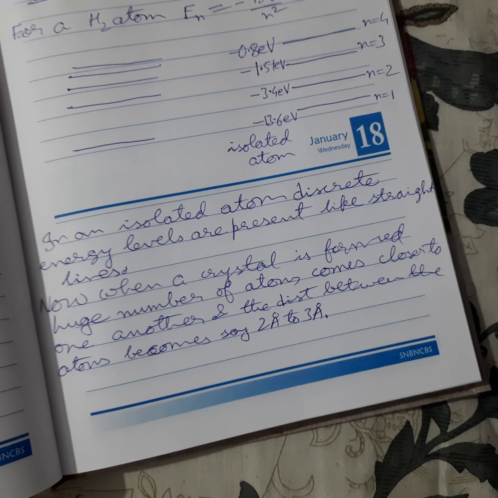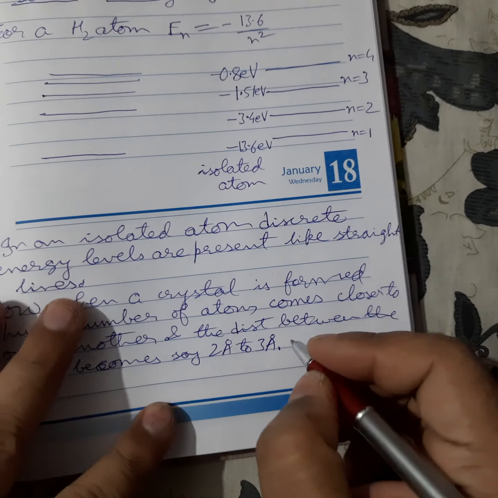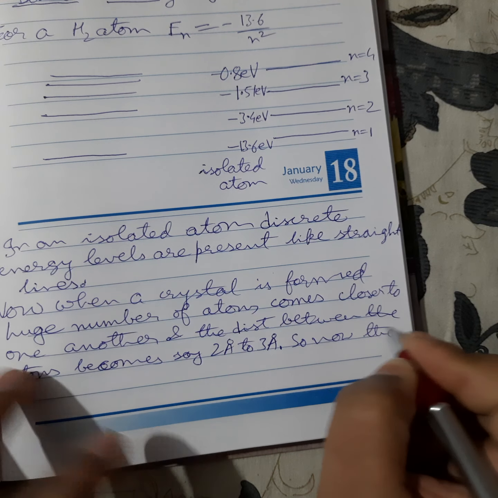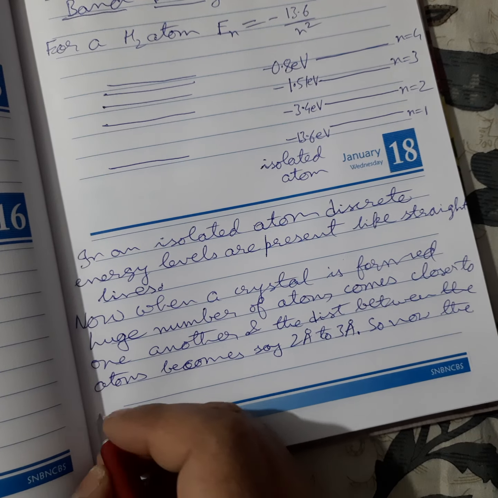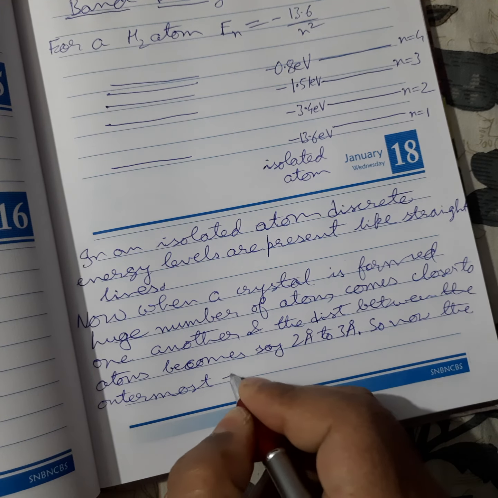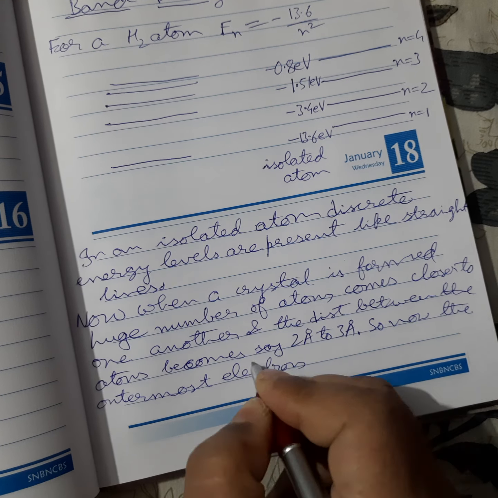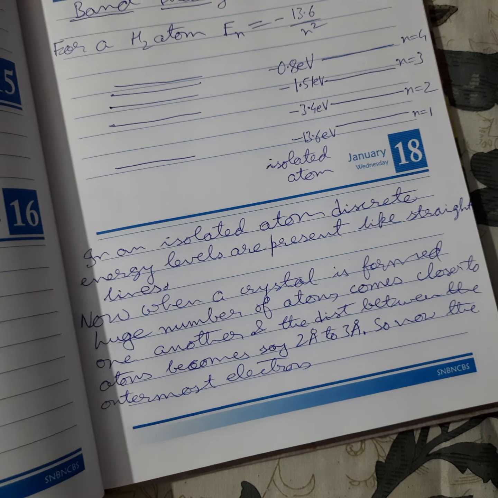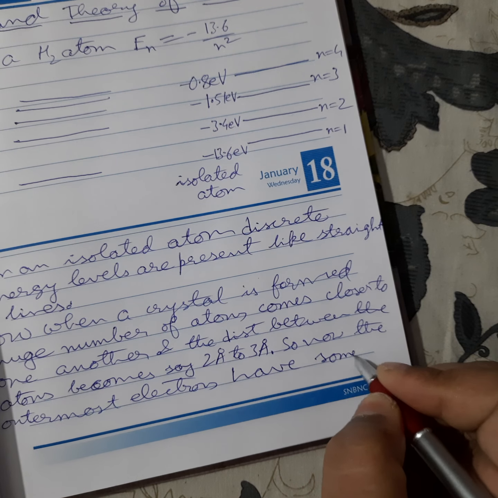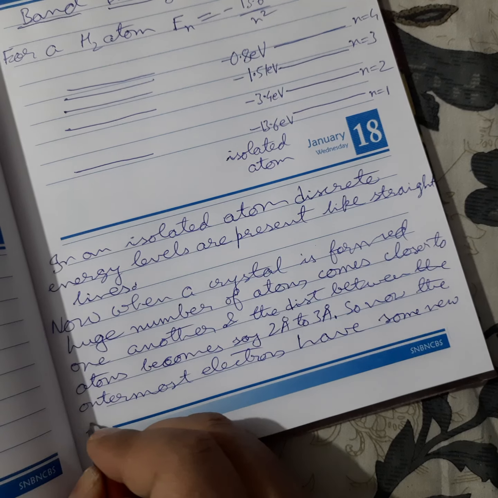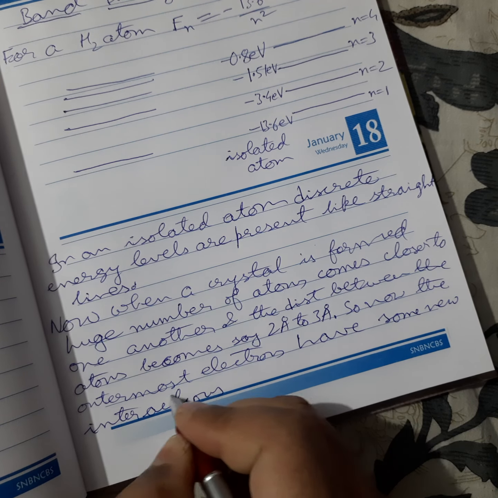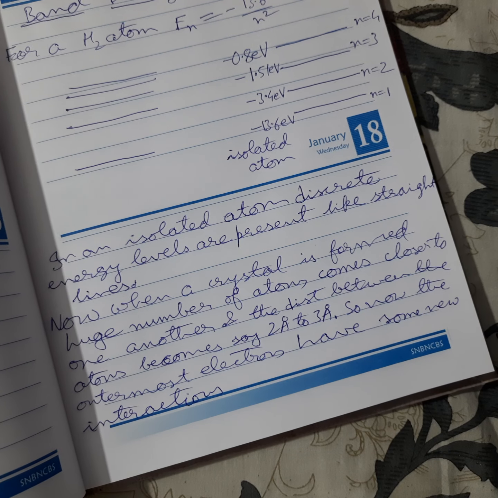Okay, so now the outermost electrons have some new interactions. Outermost electrons have some new interactions.